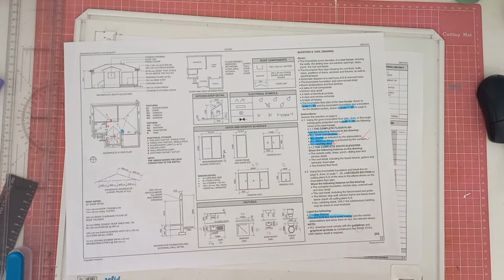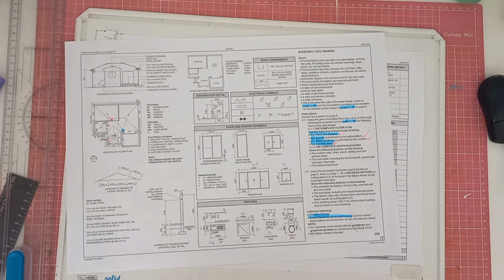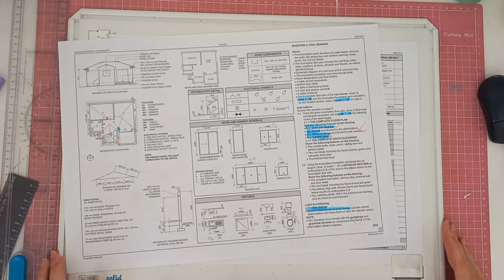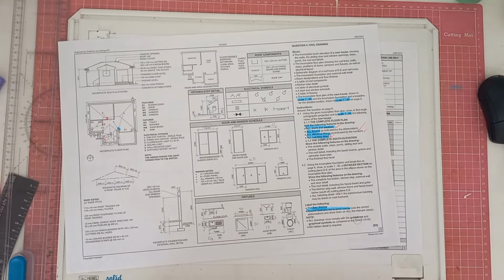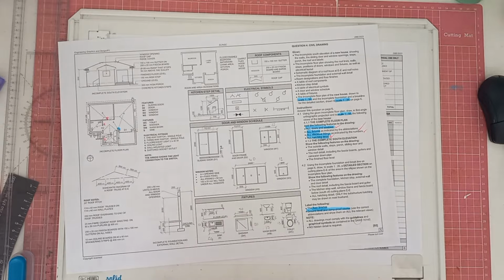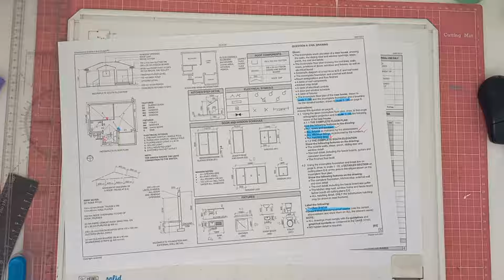Alrighty, Matrix. So today we are going to be doing the south elevation of your civil drawing. I've decided to do these in parts because it's just a bit easier for me to do it and manage my time that way a little bit better, because I am also writing exams, so I understand that it's important to get these out. But yeah, it's the best way I can do it for now. So let's just get started.